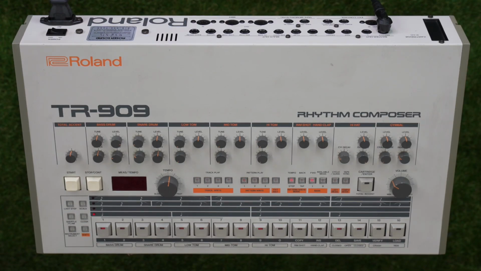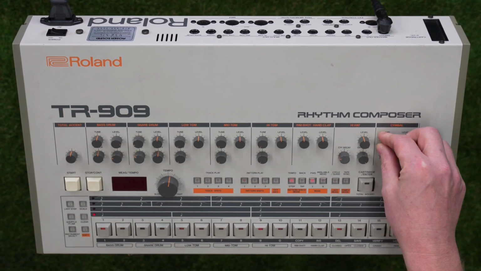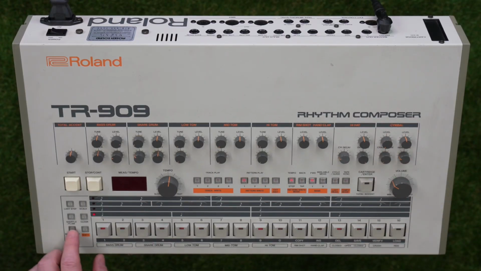To program the total accent, which level is adjusted with the knob on the top left, you'll hold Instrument Select and press the Total Accent button next to the volume knob. You'll then choose which steps you want to be affected by the total accent. This will affect all sounds programmed on the same steps.